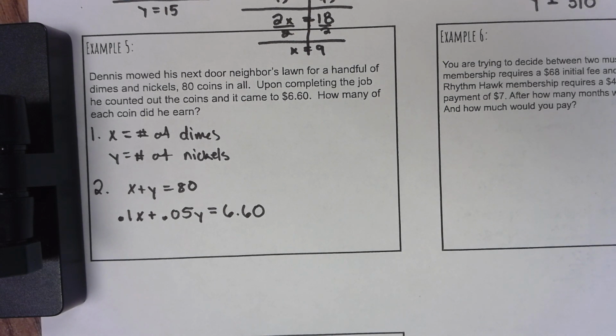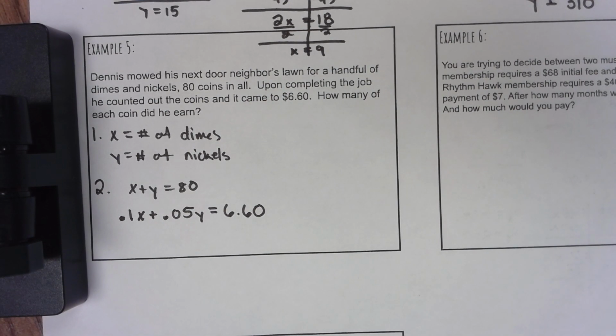Now go ahead and solve it. In your groups, decide how you want to solve it. What method? And then see if you can come up with an answer for x and y. I'm going to work it out as well. And then the rest of the period will be your time to get some homework done.